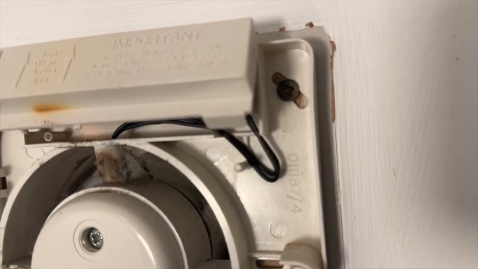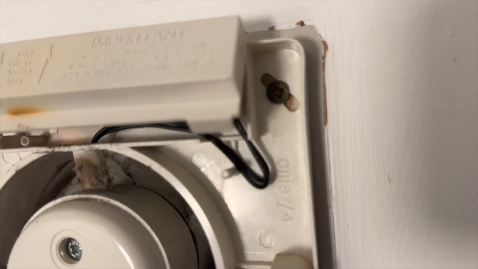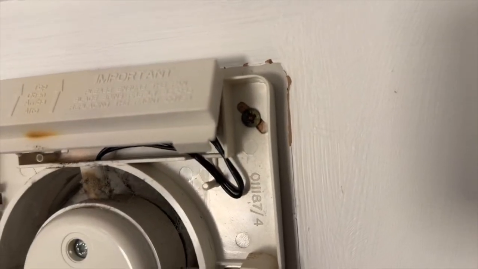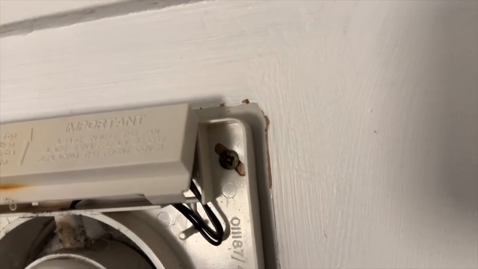So what I say to people is just do it, make it part of an annual check, and just open it up, and you can normally. You either have to unscrew the whole thing and take it out, or a lot of them you can just take it out from the centre and just clean it up and just keep a check.